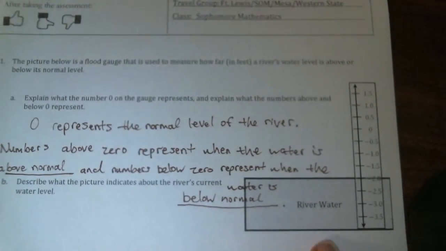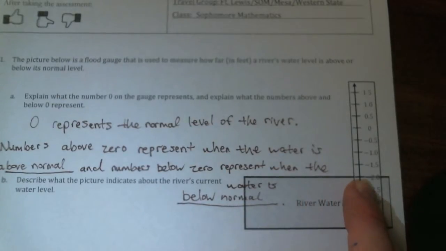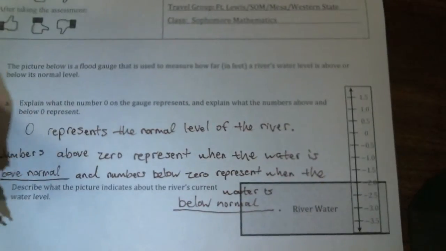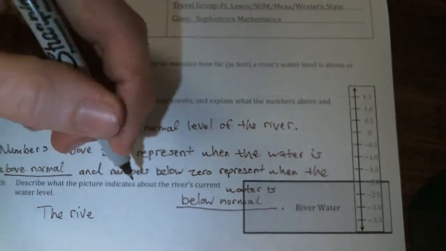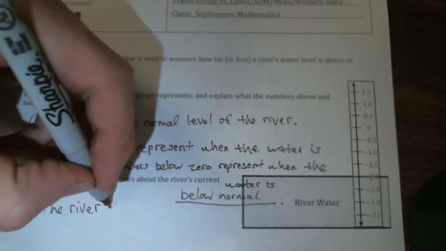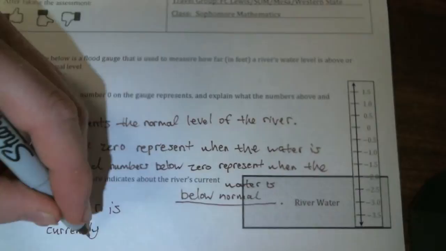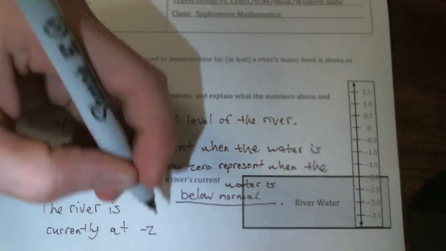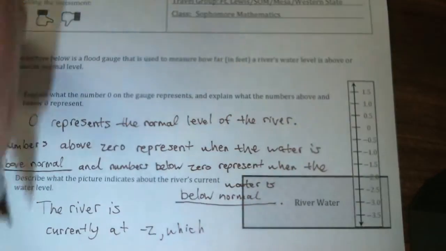So currently, if I look at the water's level, here's the floor of the river. If I go up to the top of the river, right here at the edge, it is right about at -2. So this means the river, let's see if I can show this while writing left-handed. The river is currently at -2, which means, well, which means what?